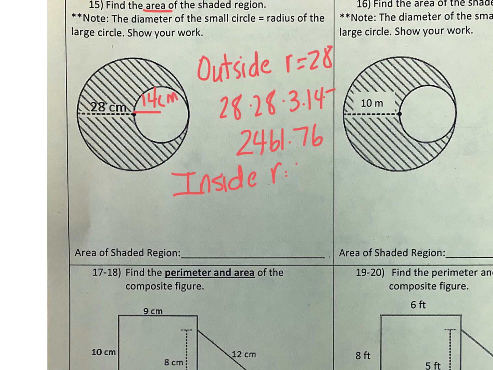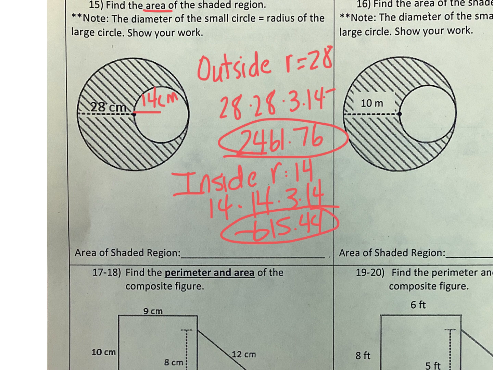So now the radius is 14, my inside circle is going to be 14 times 14 times pi, and my inside circle is 615.44. So take the big circle, subtract the little circle, and you get 1846.32. Since it's area, it's going to be centimeters squared.